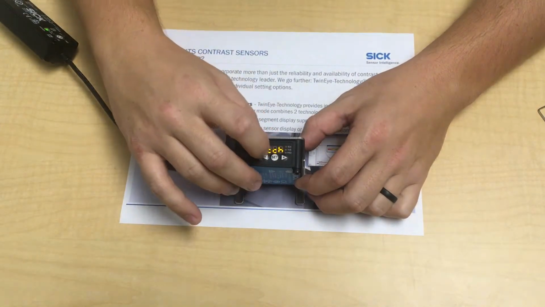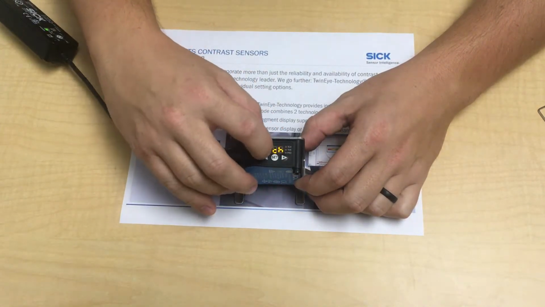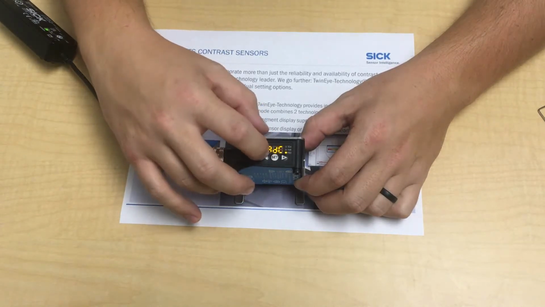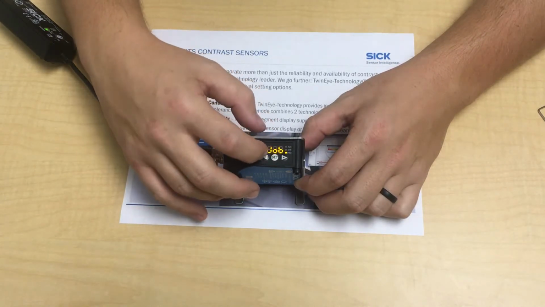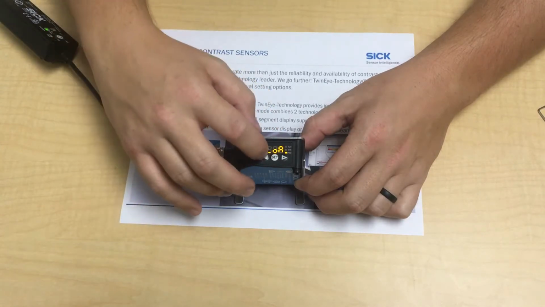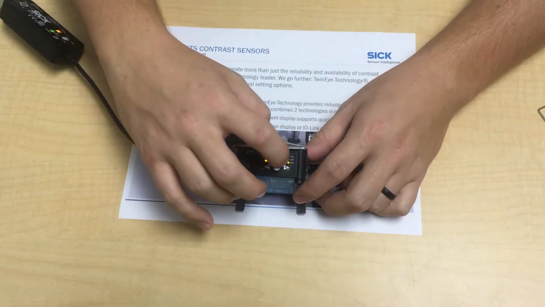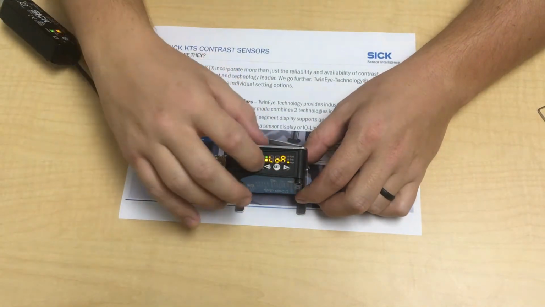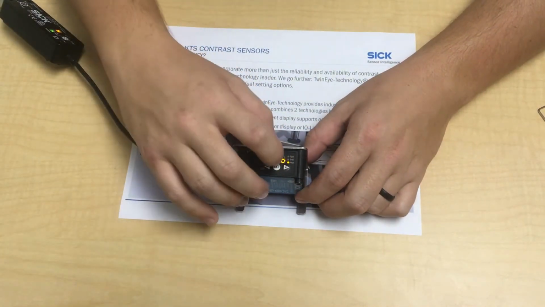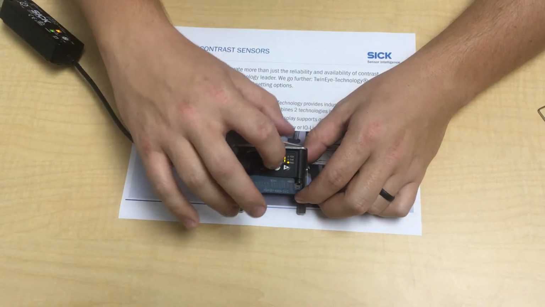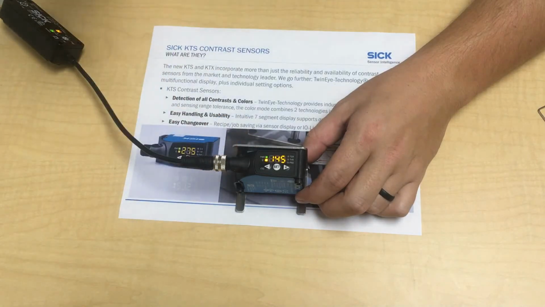Some customers will get to this. What we'll do is we'll hit set, we'll navigate to our Pro mode, and then we'll navigate through to our job, saving job, and it'll say load job or store job. So load would be upload, grab a job. Store job would be save this parameter as a job. Go ahead and store 1 to 5. You got 5 spots you can store it. If you do it via IO link, you can do an unlimited number.